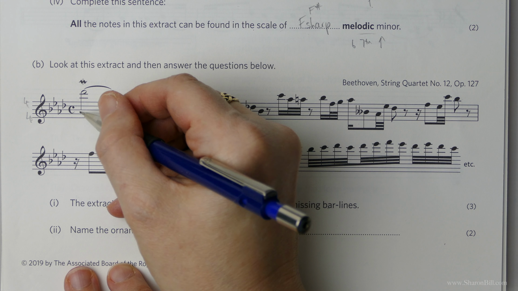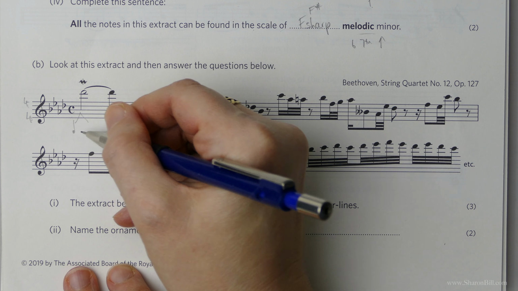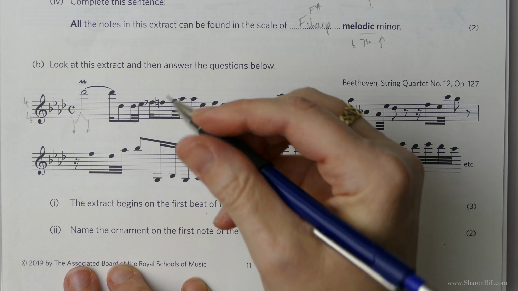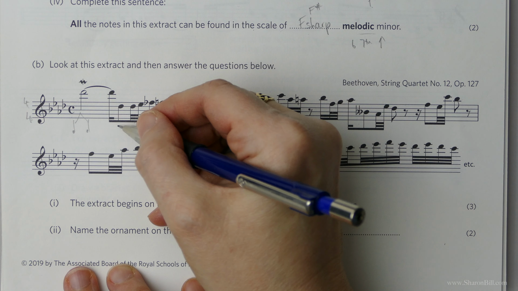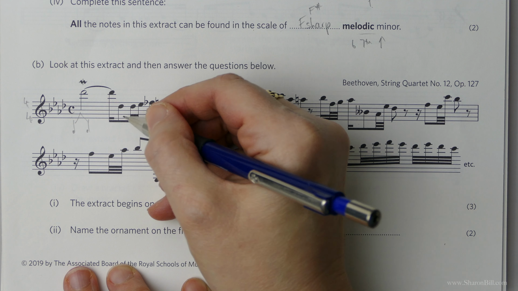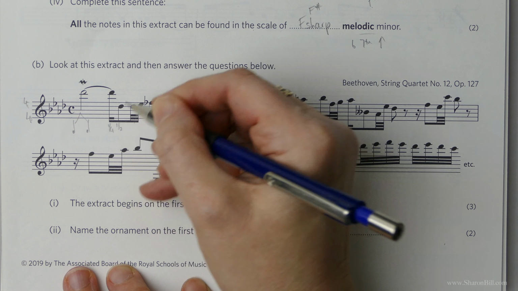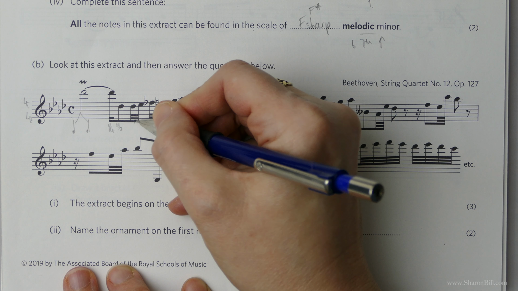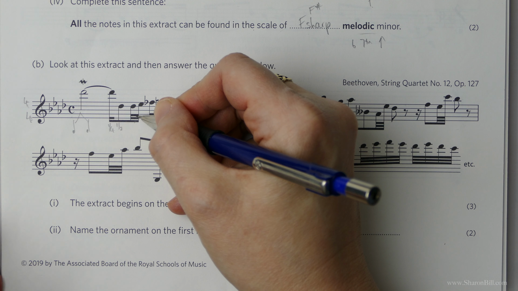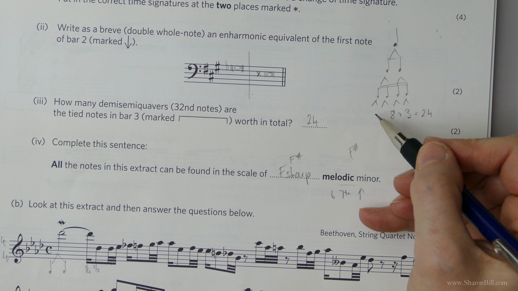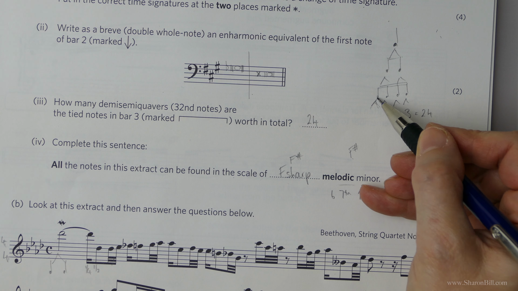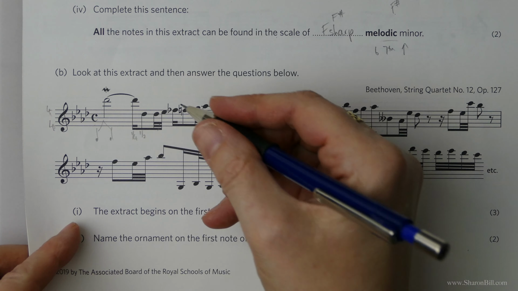So we know that 1 minim, 1 half note, divides into 2 crotchets or 2 quarter notes. We have a half of a beat here and a quarter of a beat here. And then we know that 2 demi-semis, we've already worked that out, 2 demi-semis give us the same amount of time as 1 semi.